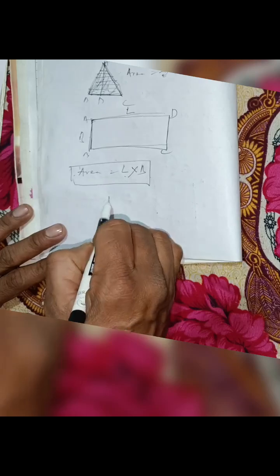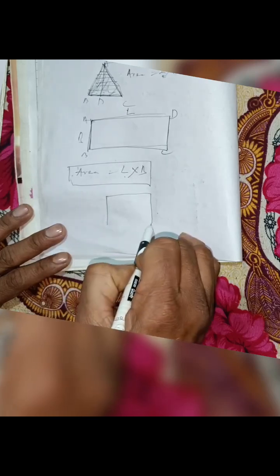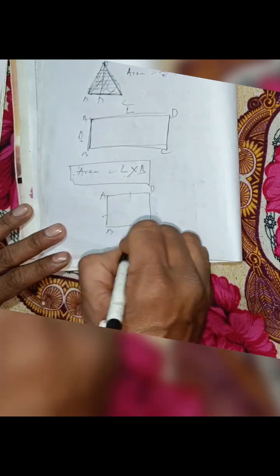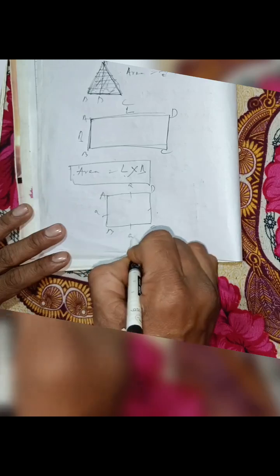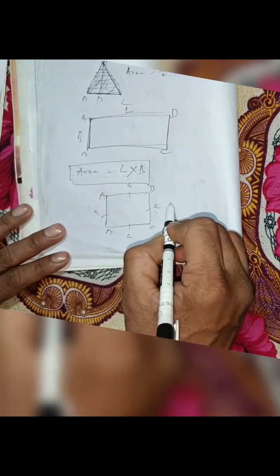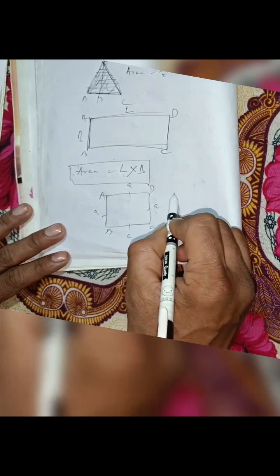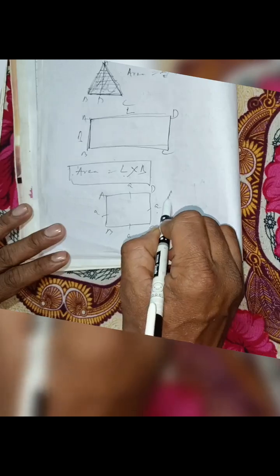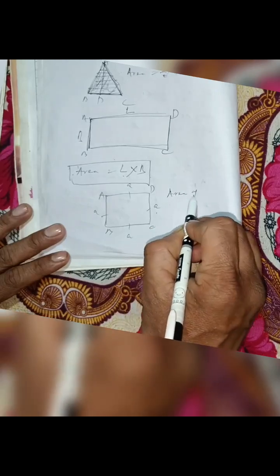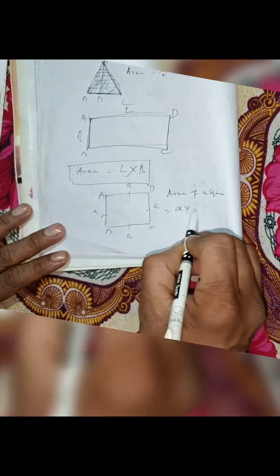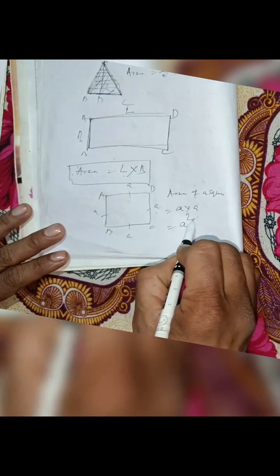In case of your square, all sides are the same, that is A. If the area is to be calculated, you have to write a simple formula. The area of a square is equal to side into side, that is side squared, area equals side square.